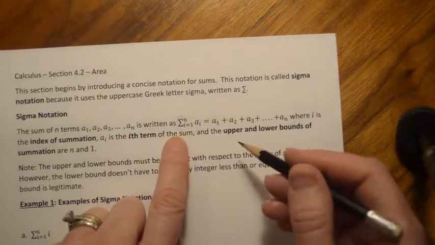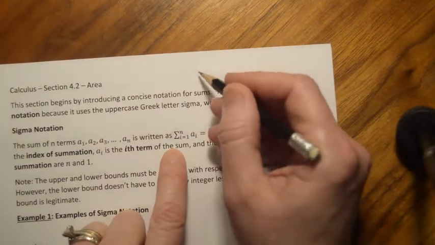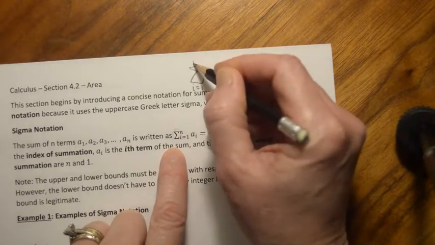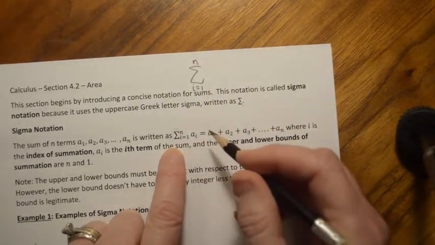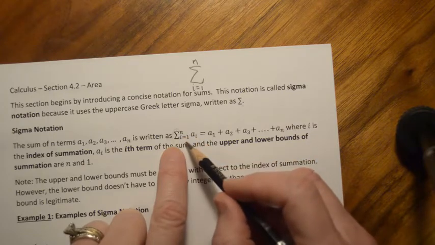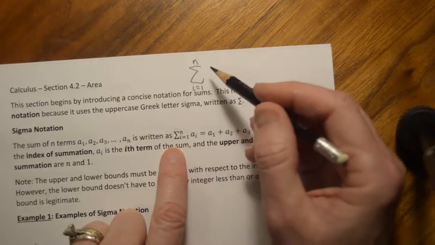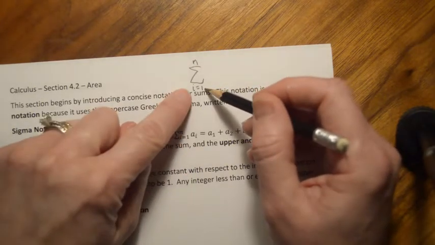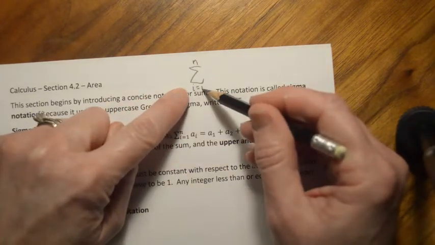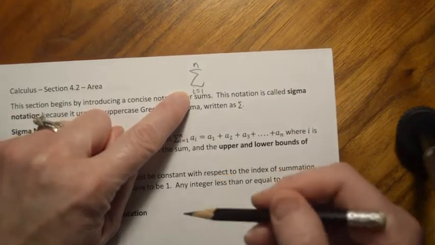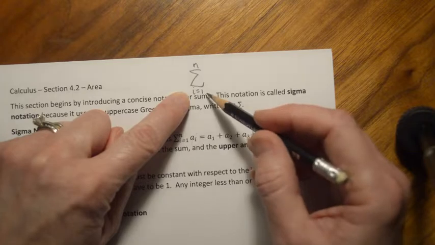For some reason, my computer will not let me do it the proper way. The proper way is to have the i at the bottom and the n up at the top. That's the way you'll see it in the textbook. I've tried and tried. I can't get my computer to do it properly. But we would read this summation, or sigma, i equals 1 to n. i is called an index. It's like the subscript down here, and it's just counting whatever term it is that we're adding up.